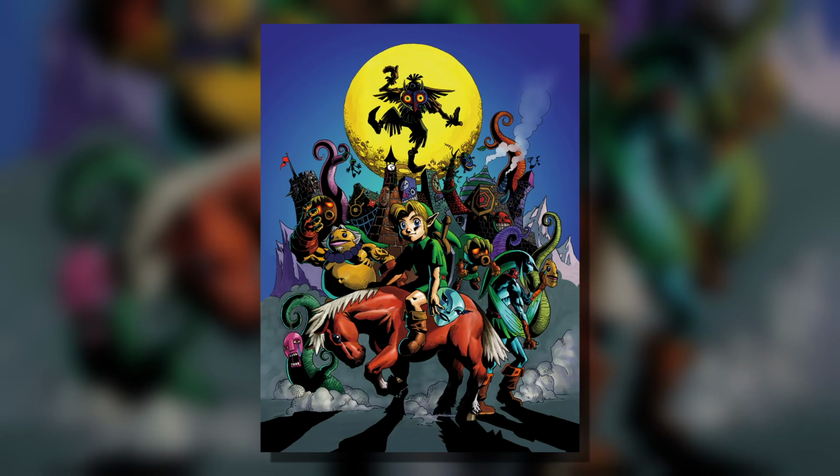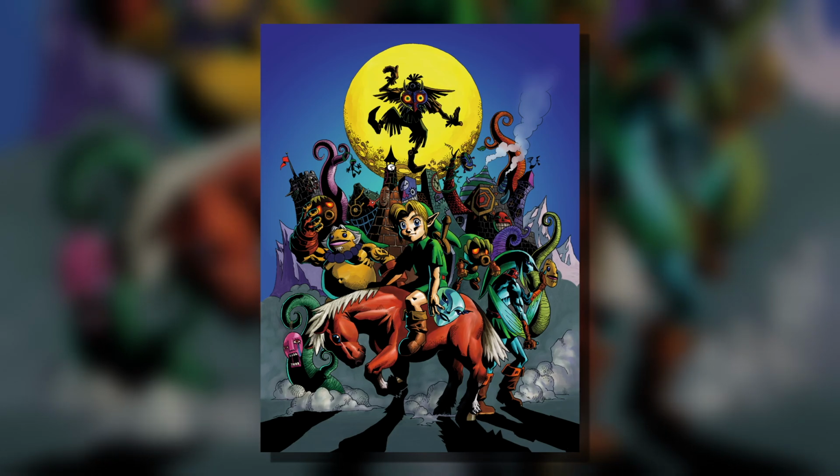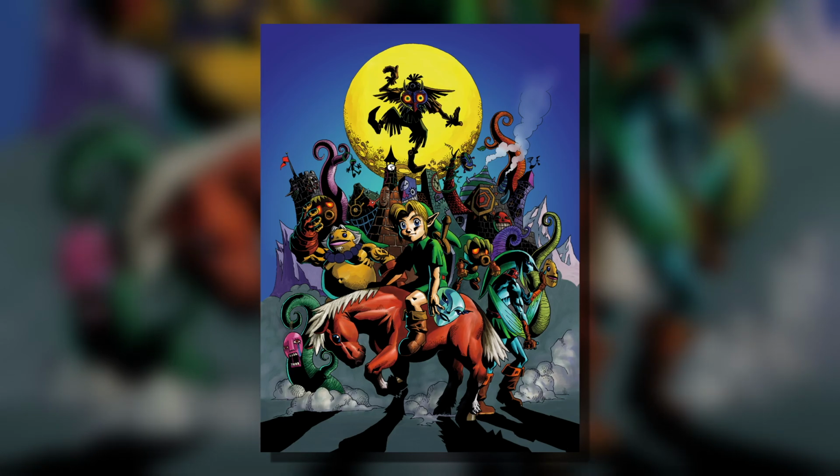The sight of Skull Kid looming over everything and striking a weird pose while silhouetted against a bright, imposing moon is instantly iconic. Nintendo apparently agreed, as they reused it for the remake's equivalent artwork. I'll have more to say on that in a moment, though.